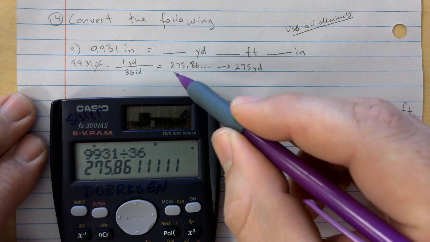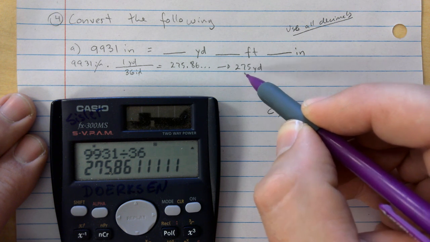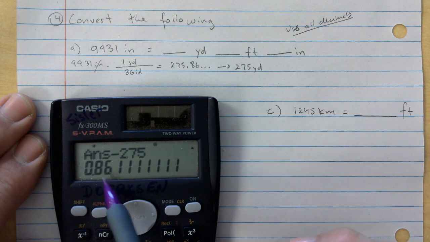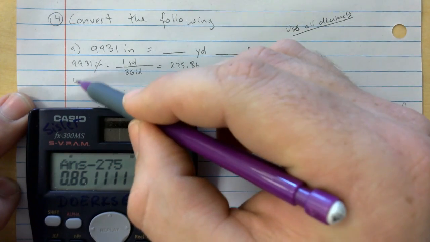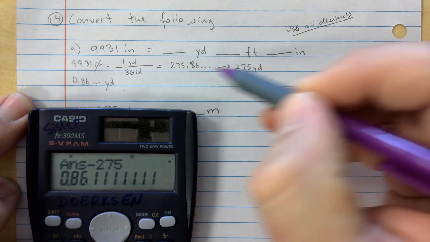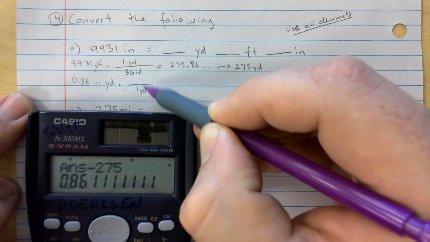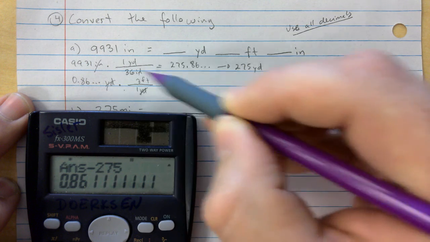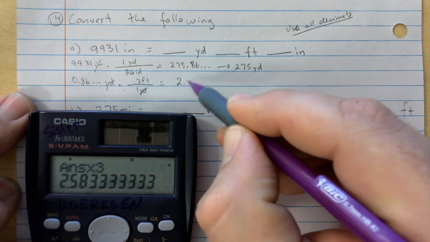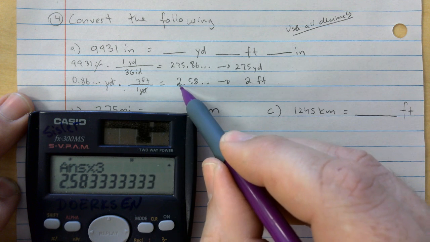So you write the whole number down here, right? And then you take the rest. So you go minus 275 on your calculator to just get the decimal, right? And then you get 0.86, and that keeps going yards, because remember you're in yards, times you want to go to feet, right? So 1 yard has 3 feet. Cancel the yards. So you take this on your calculator, you go times 3, and you get 2.58, and that keeps going. You get 2 feet out of that, right? The whole number goes here.